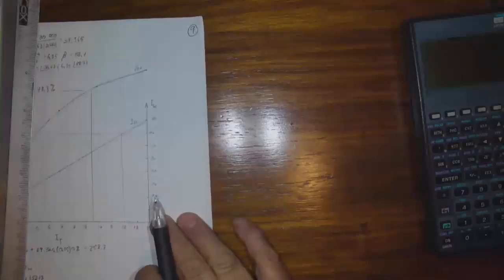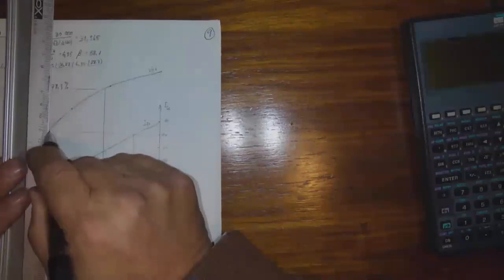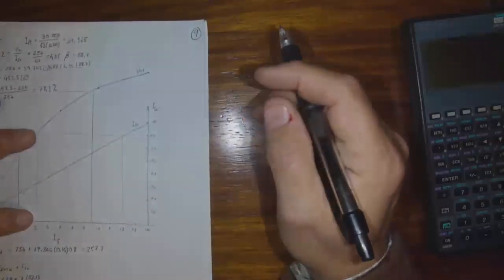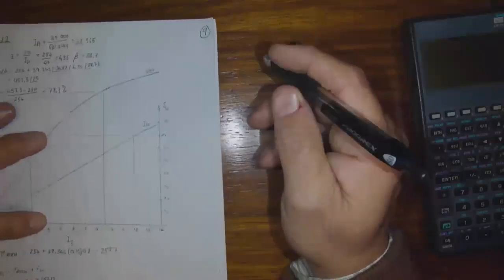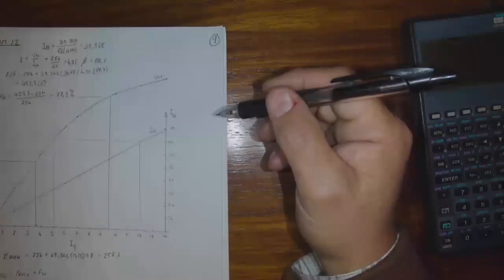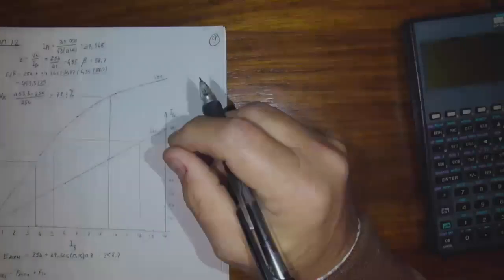That gives the EMF, the excitation to give that voltage at short circuit. And that's the voltage I use to calculate the ZS. Yeah, that's right. Okay, thanks.